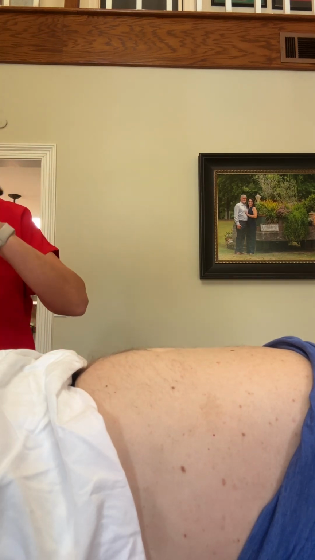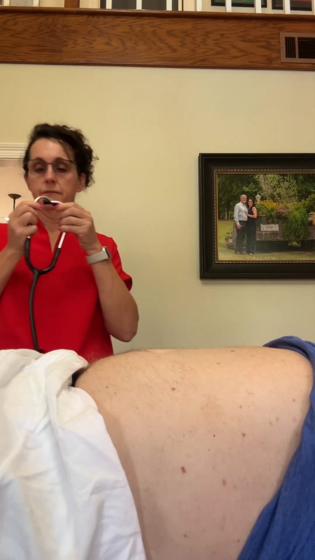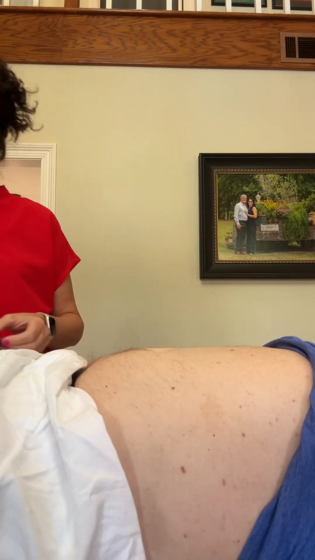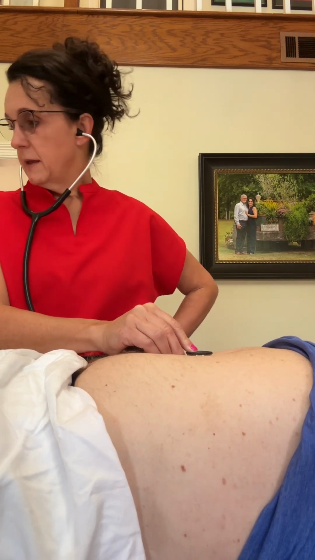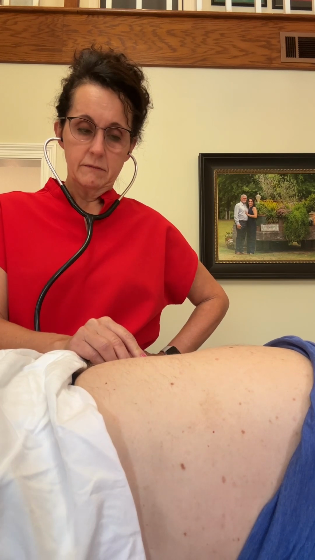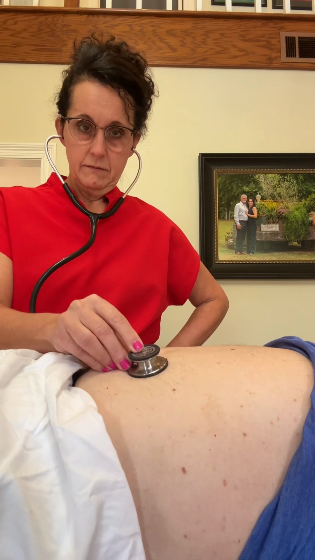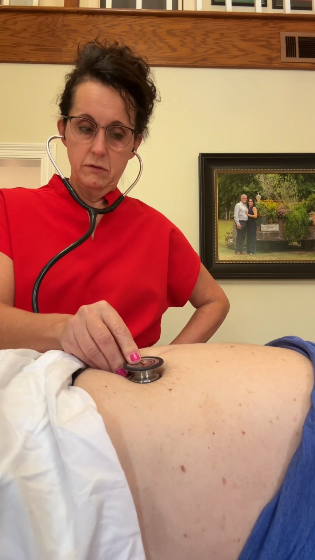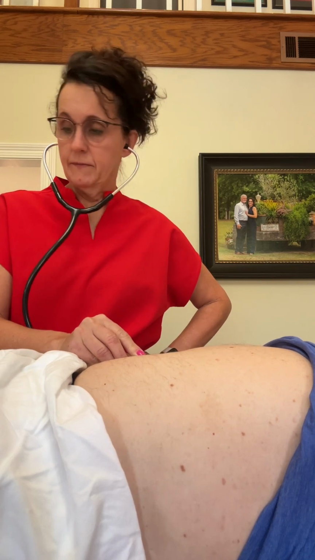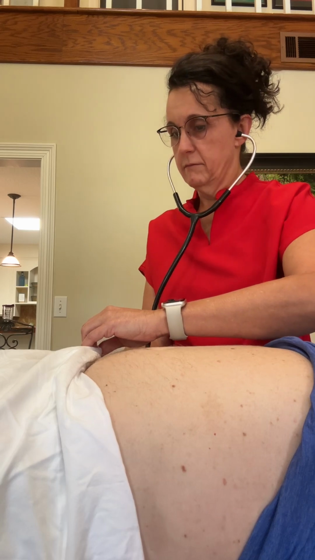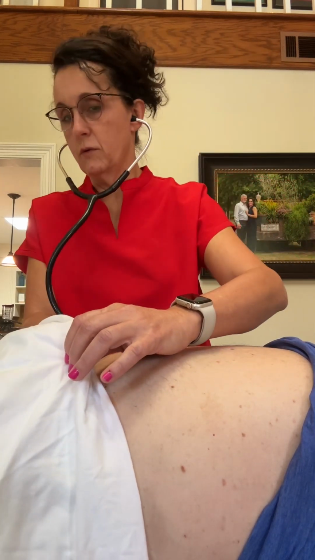So we will also listen to the renal arteries, the iliac arteries, and the femoral arteries. The renal arteries are on both sides of the aorta, above the umbilicus. The iliac arteries are just slightly below the umbilicus. So they should be using the bell. And then the femoral arteries on both sides of the groin. Okay.